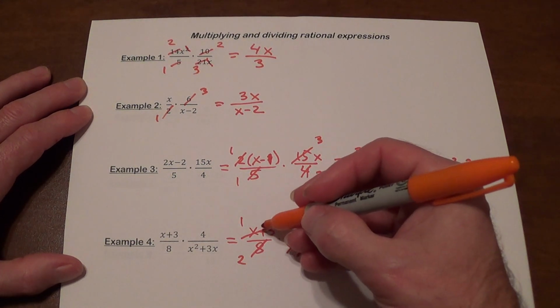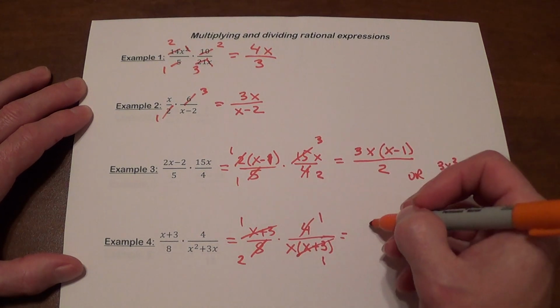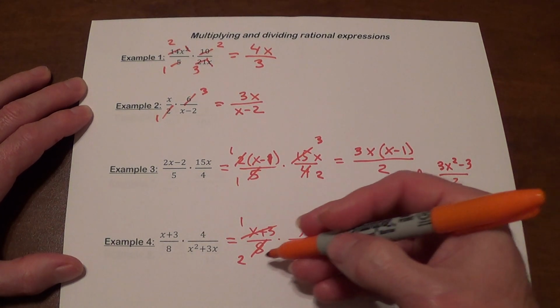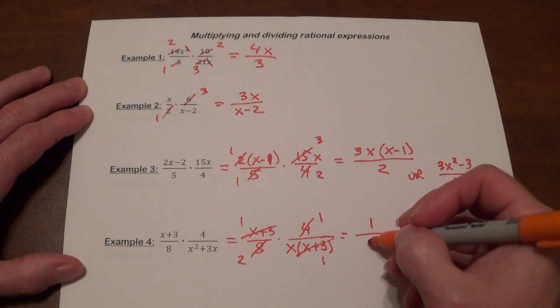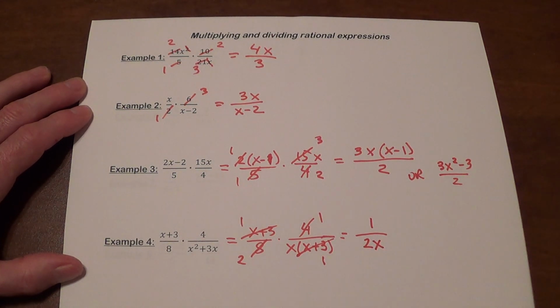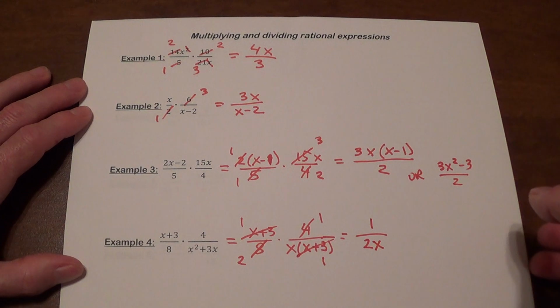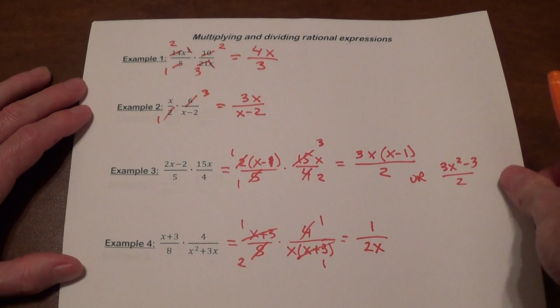So what do we have remaining on top? Just 1 times 1, which is 1. And on the bottom we're going to have 2 times 1 times x, and that's going to be 2x. Alright, moving on.